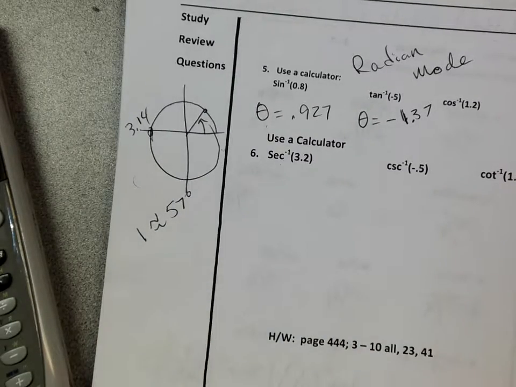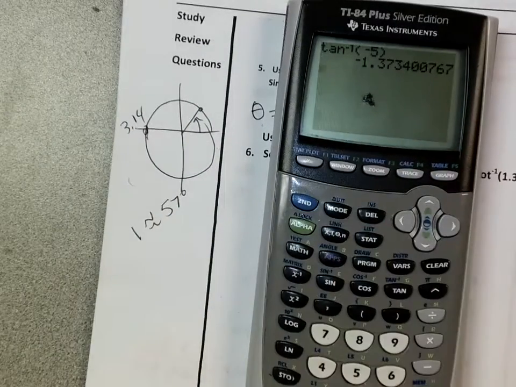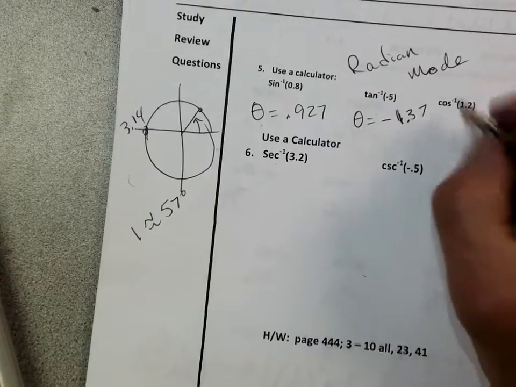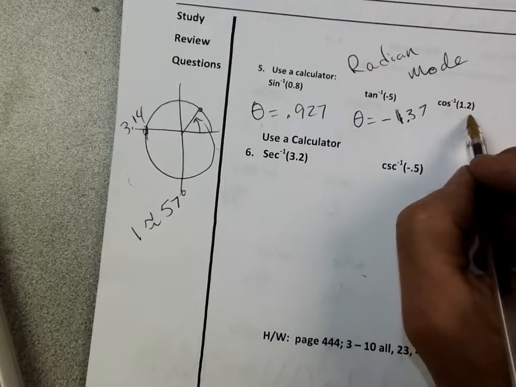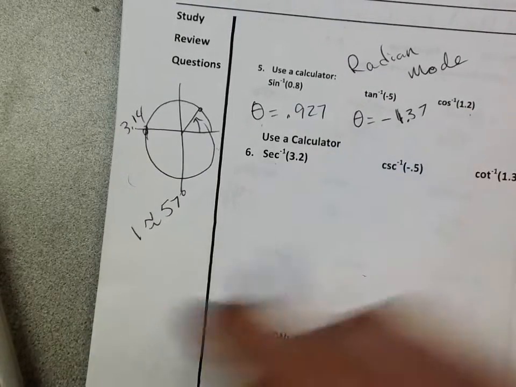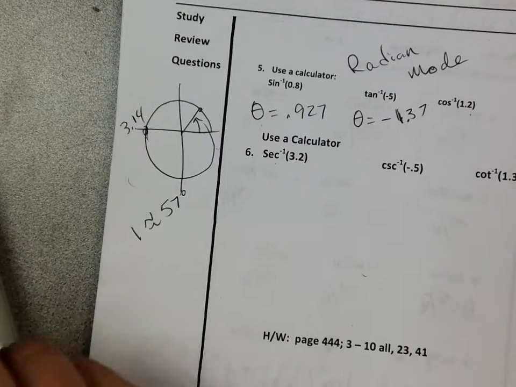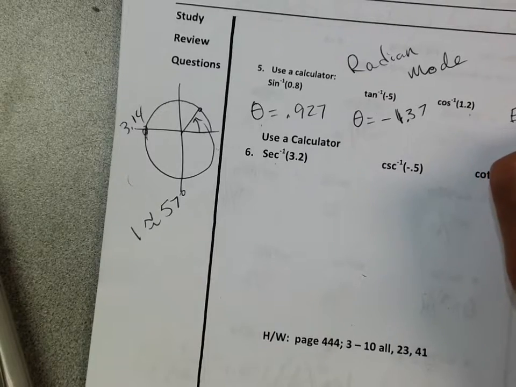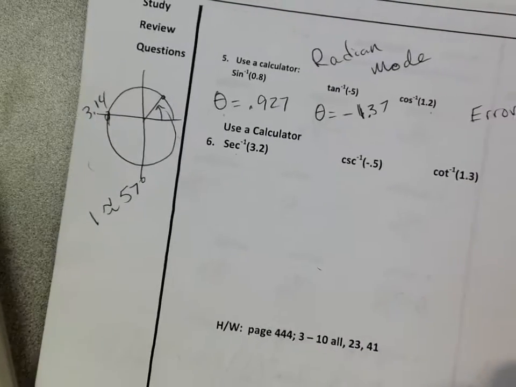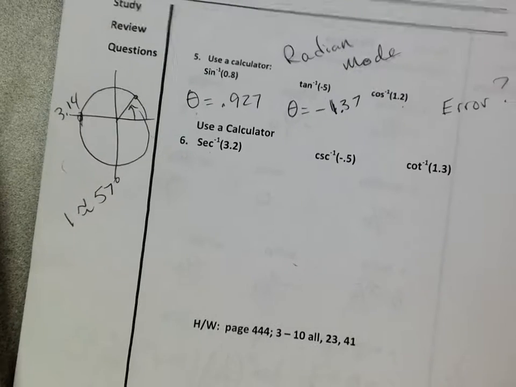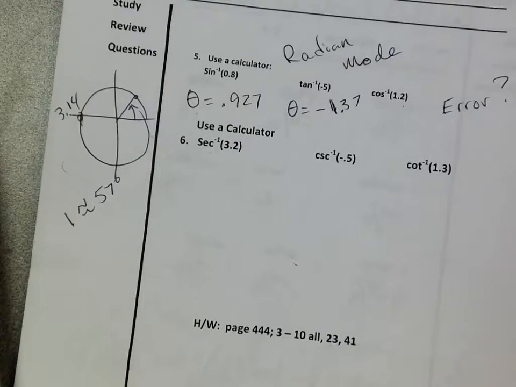Then finally, cotangent. Well, there's no cotangent button on my calculator. Josh, you may have a cotangent button. I don't. But what we can do instead is... oh, I'm ahead of myself. My bad. I was doing that one. Cosine inverse of 1.2. What do you get? Error. Error. Error. Why? I agree. Why? It's not on there. Yes, how come?